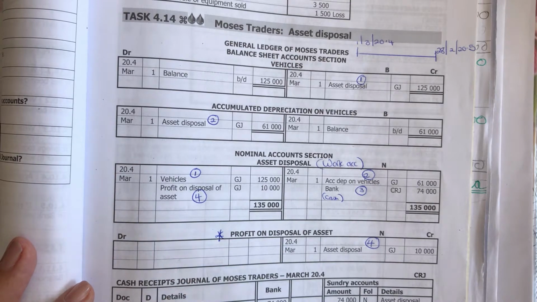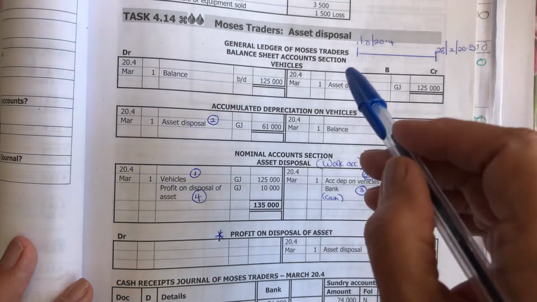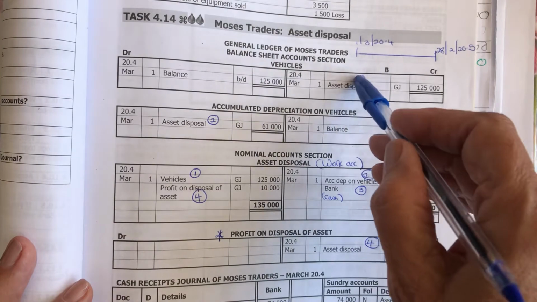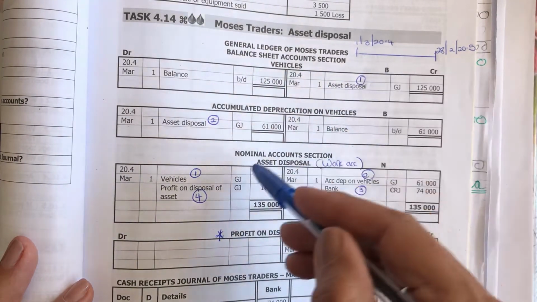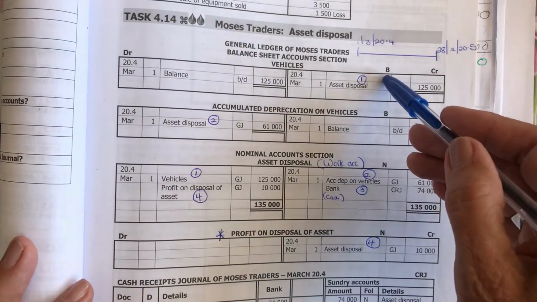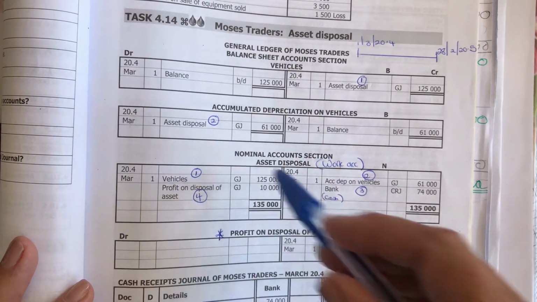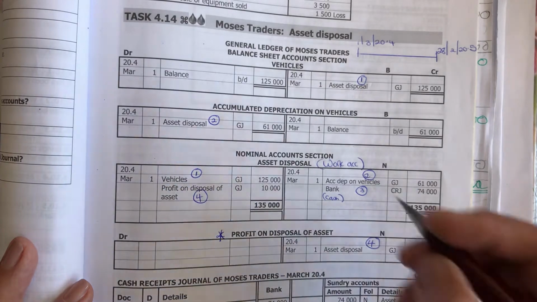So we're going to start with our steps. Step 1, remove the cost price of the vehicle and put it in asset disposal, your work account, so it goes there. Can you see that?